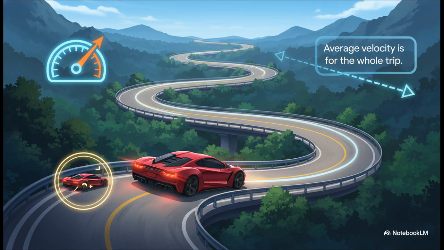All right, let's do a quick recap. We started with a tricky question about a car and ended up with a powerful way to describe motion. Just remember, velocity is speed plus direction. Real-world motion is almost always non-uniform, which is why we need two tools: average velocity for the big picture and instantaneous velocity to zoom in on a single moment.